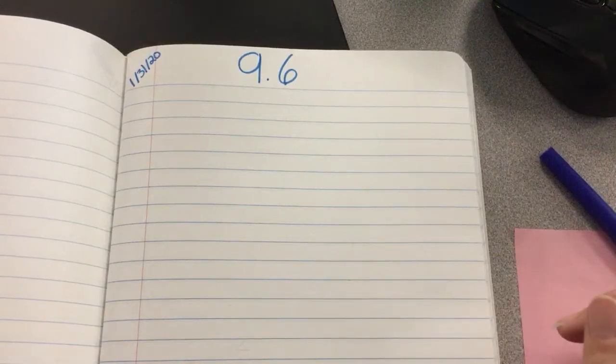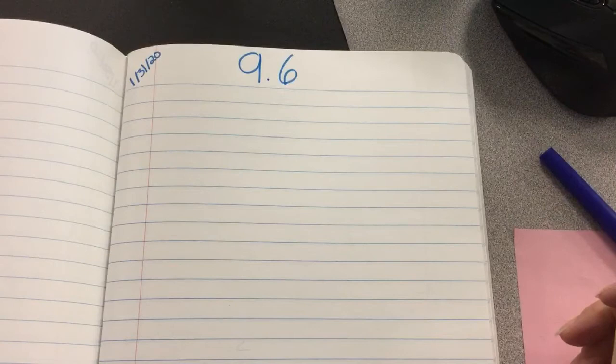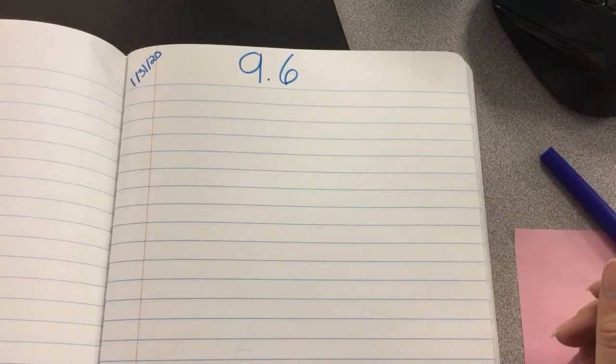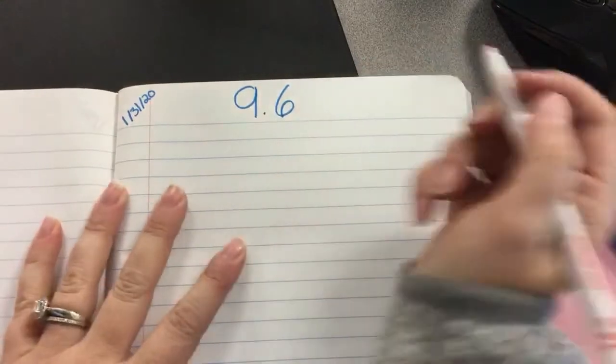Okay guys, today we're going to do a short journal entry before we do 9.6. 9.6 is for a grade, but I just want to introduce this concept. It is going to be easy. If you know how to do the algorithm for addition, you can do it with decimal fractions. Okay, so let's quick review.